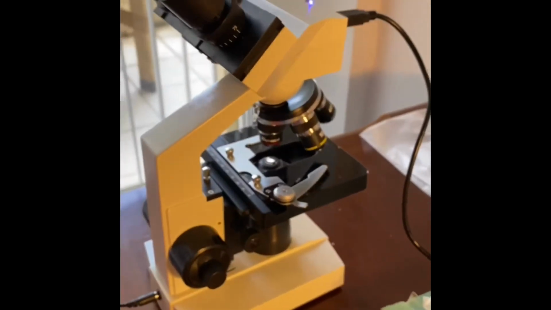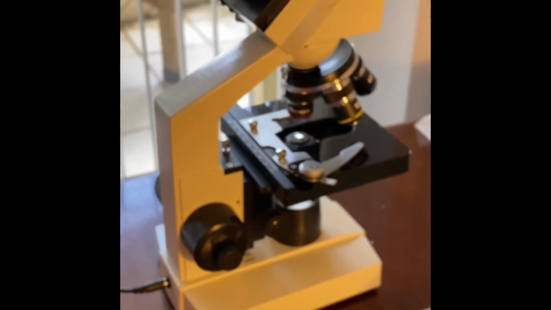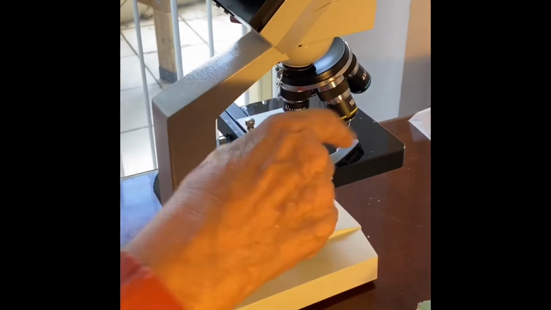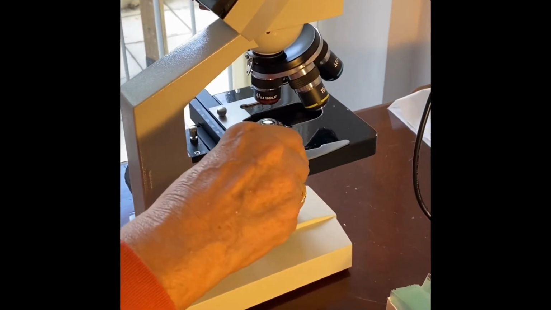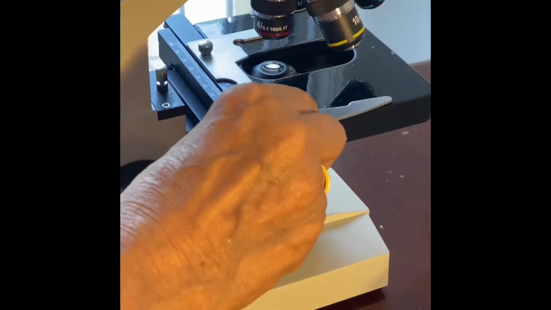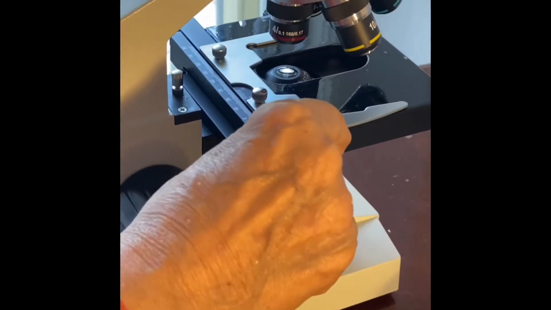Okay, so we now may look at the mechanical slide holder. It's on the stage. As you can see, it's here on the stage, and there's a little lever on the right that opens it up so you can put the slide in.